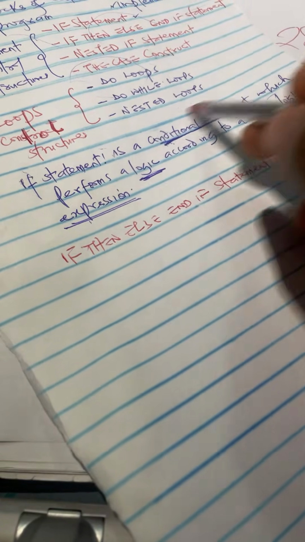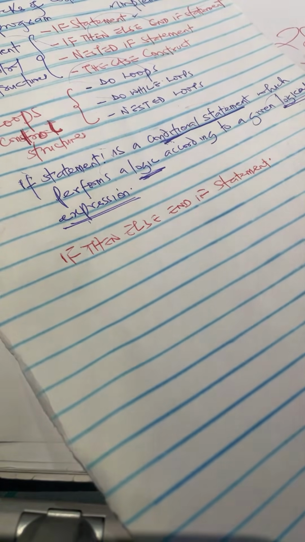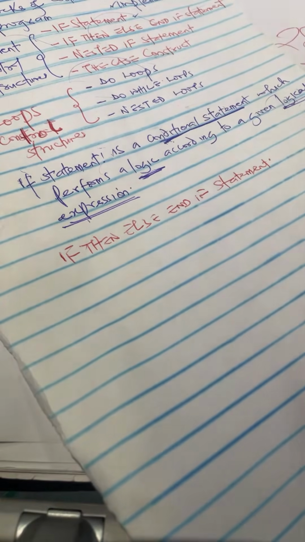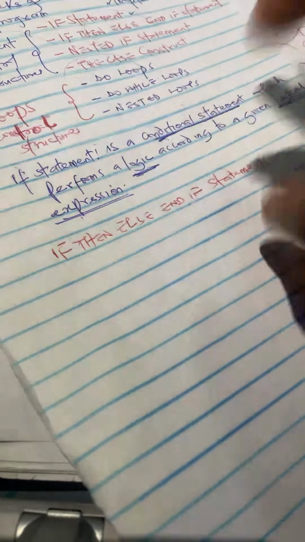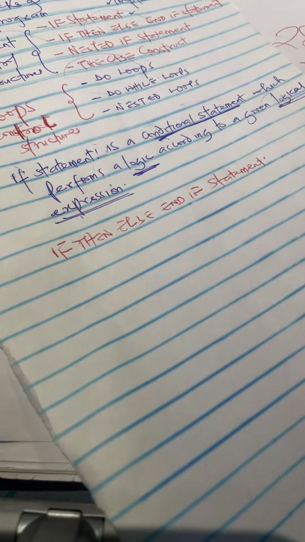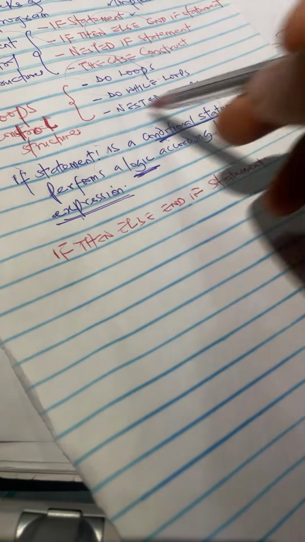All right, so remember I said that an if statement is a conditional statement which performs a logic, and this logic must be performed based on the logical expression that is given. Remember I talked about logical operators like .true., .false., .not., .and., .or. Those are logical expressions. The given logical expression is what will back up the performance of the logic, but the conditional statement is what will perform that logic.